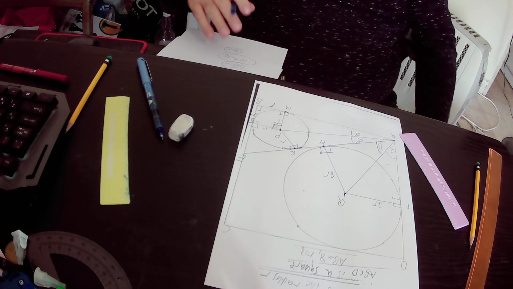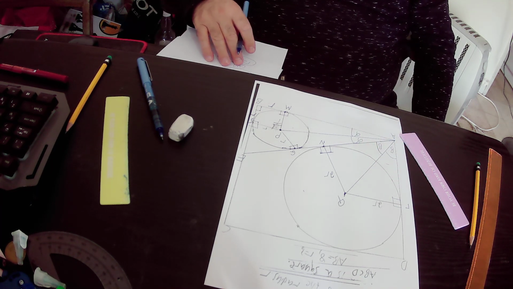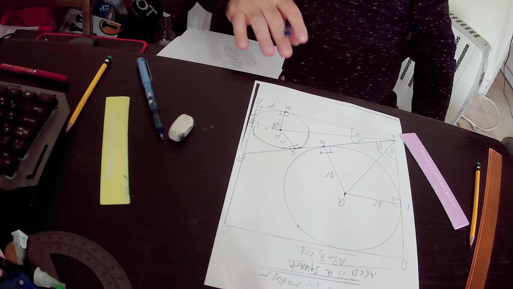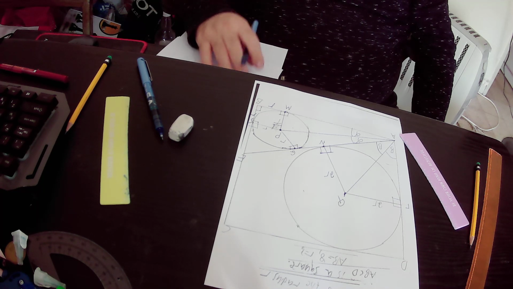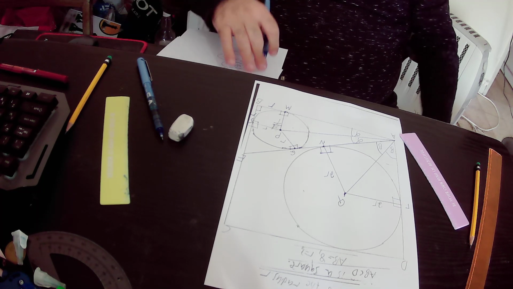So actually, because in rectangle PSMB we have 4 right angles and 4 sides that are equal to each other, it is not a rectangle but a square. Okay?